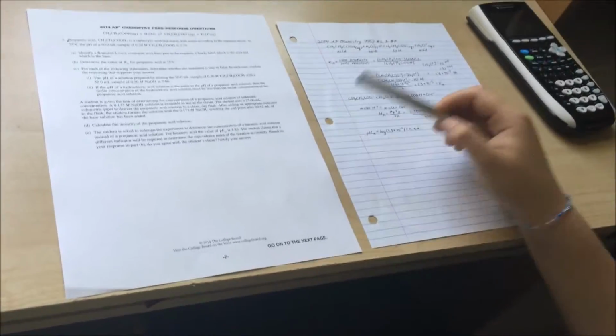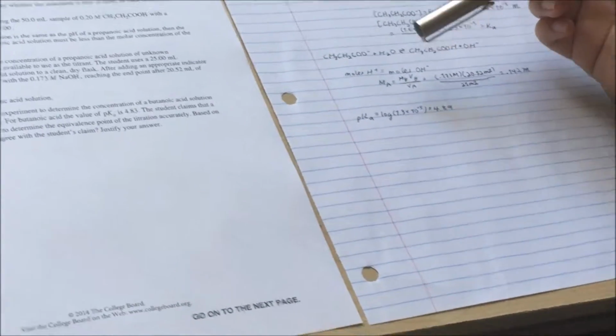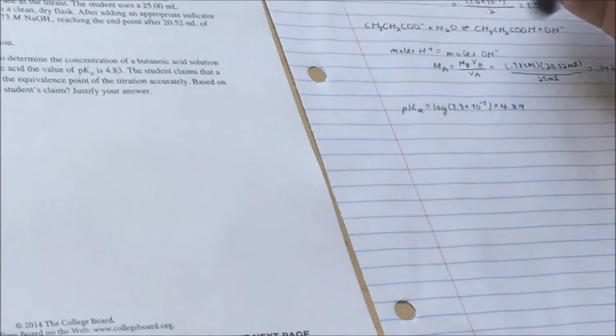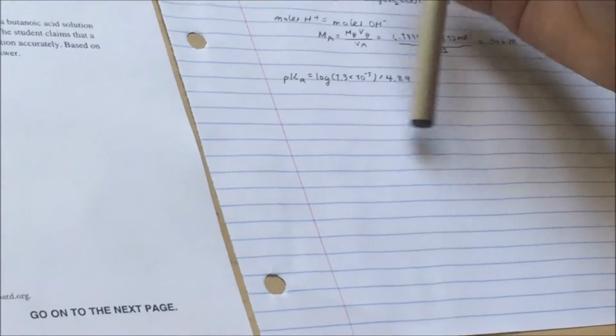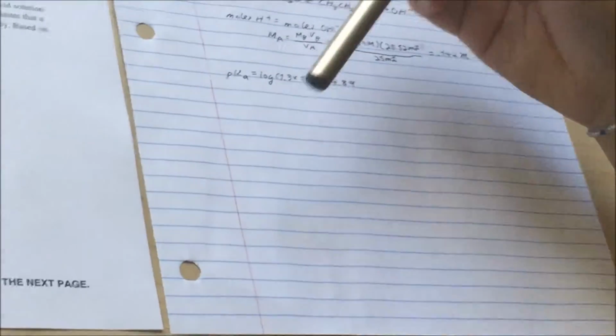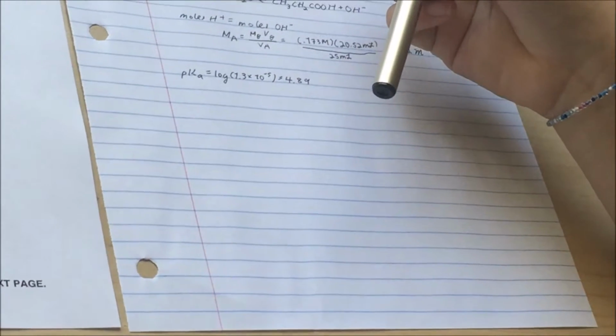Justify your answer. So from B, we can tell that the pKa is the negative log of 1.3 times 10 to the negative fifth, so the pKa is 4.89, which is really similar to this pKa of 4.83. So we have to disagree with the student's claim. Because it's really close, the pH at the equivalence point in the titration of butanoic acid should be really close to the pH in the titration of propanoic acid, so the original indicator is appropriate for the titration of butanoic acid as well.